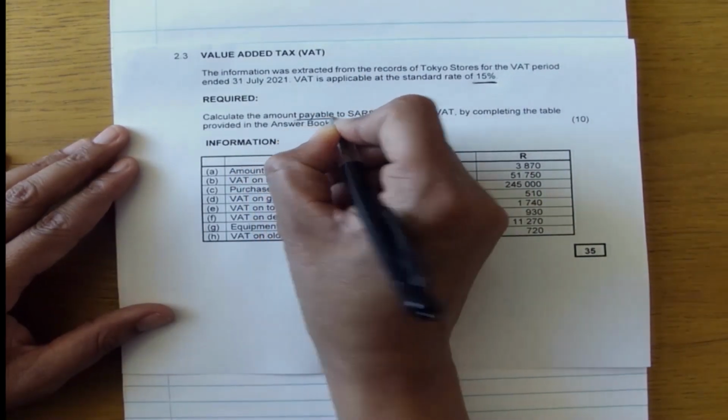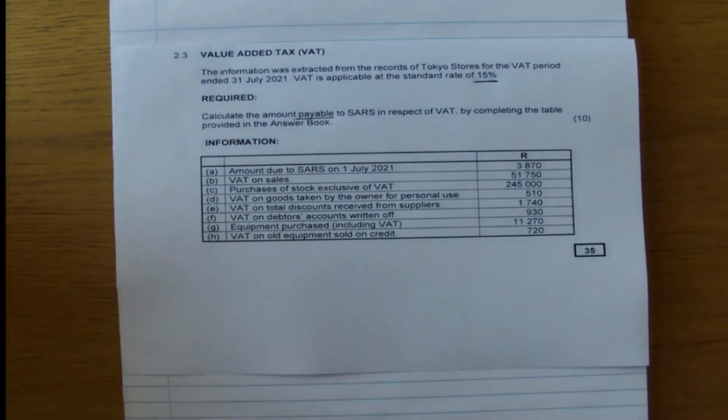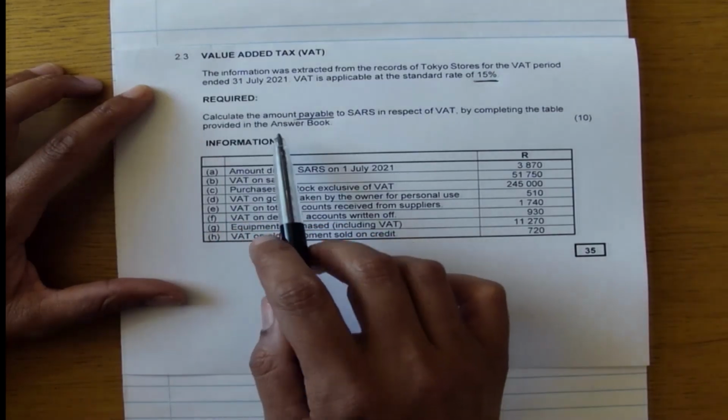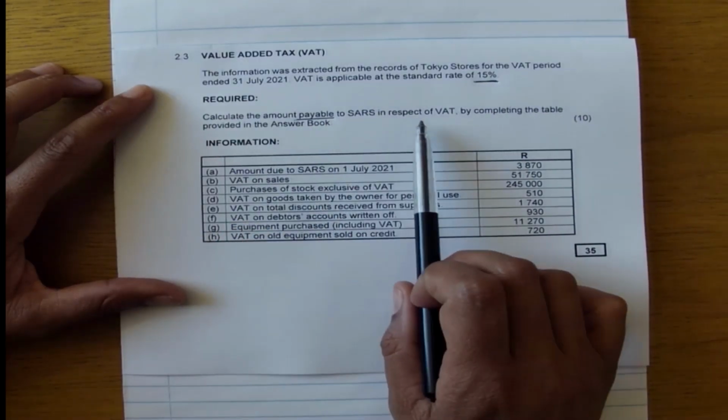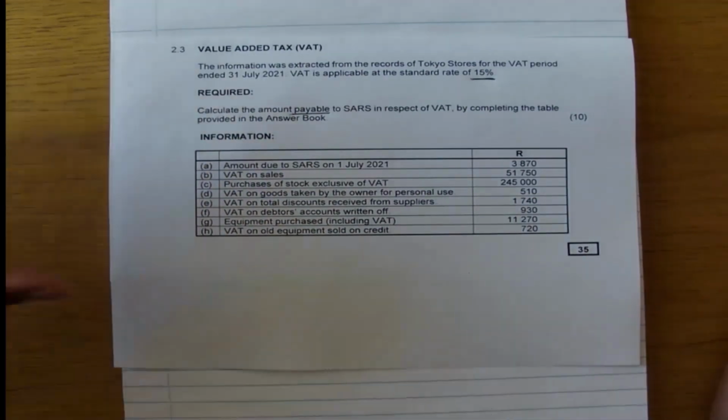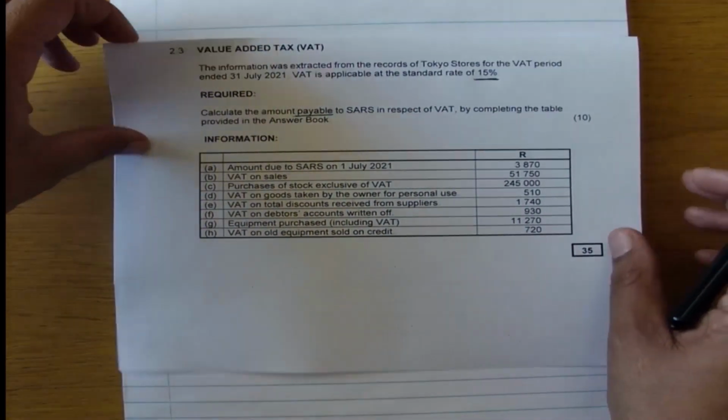So meaning, either you're going to pay SARS or SARS needs to pay you. But they're saying calculate the amount payable to SARS in respect of VAT by completing the table information in the answer book. Okay, so before we start, let's just do a quick summary of what we know about VAT.